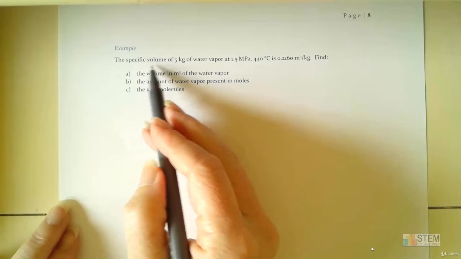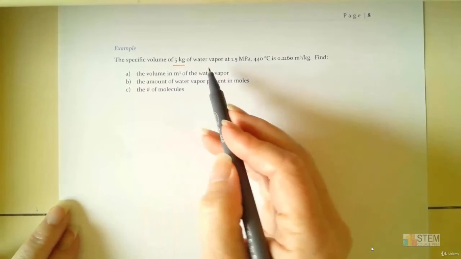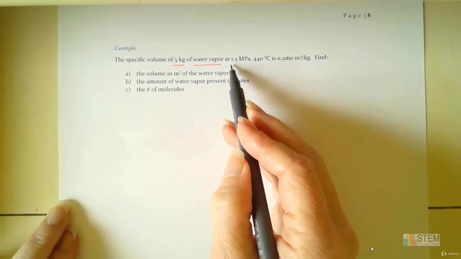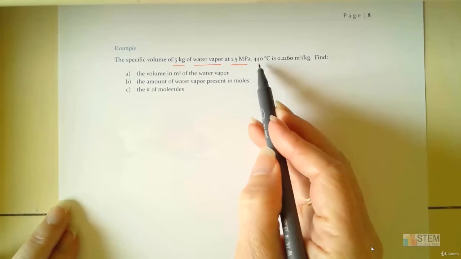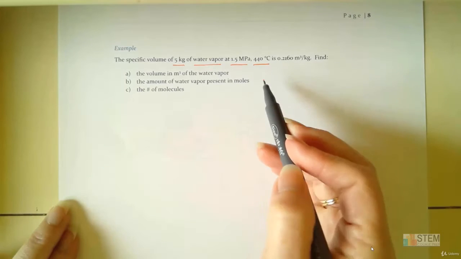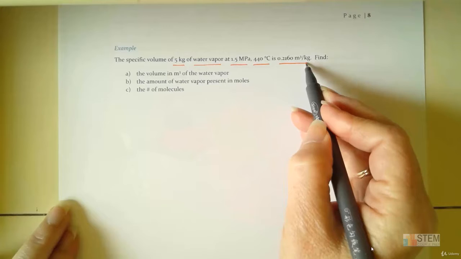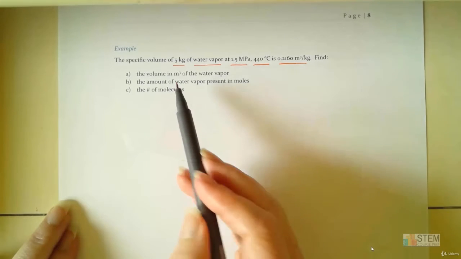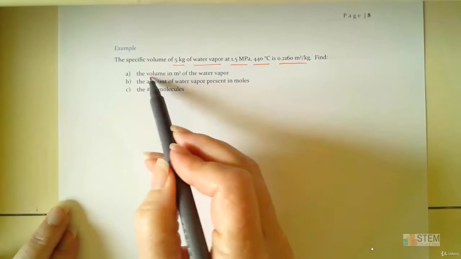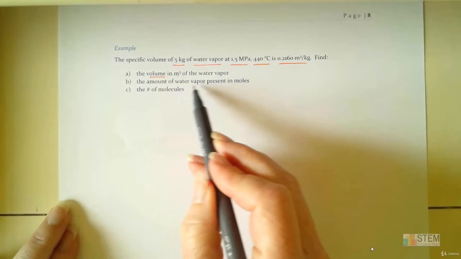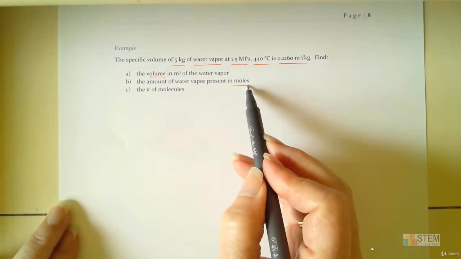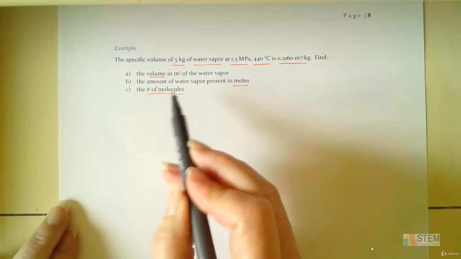So the specific volume of 5 kilograms of water vapor at pressure of 1.5 megapascal and a temperature of 440 degrees Celsius is 0.216 cubic meters per kilogram. What we want to do is find volume, and we want to find the amount of vapor present in moles, and then we want to find the number of molecules.